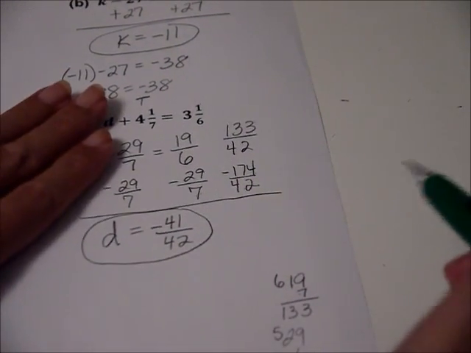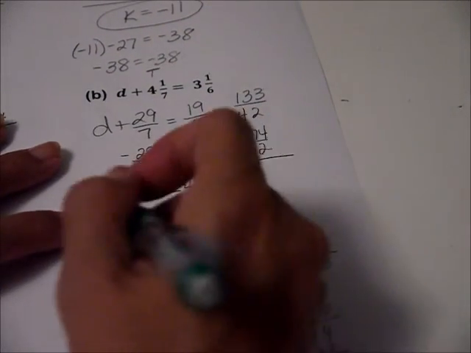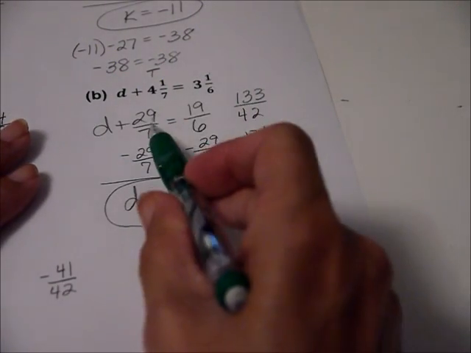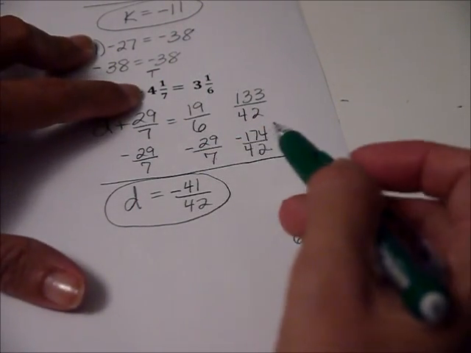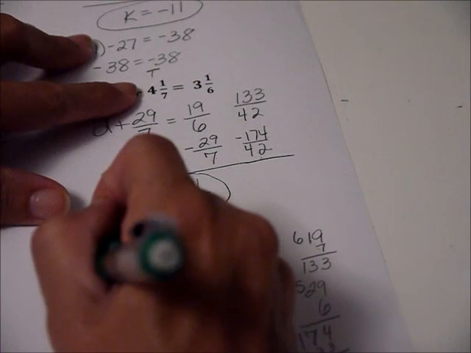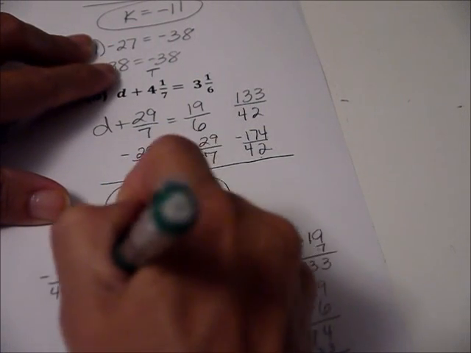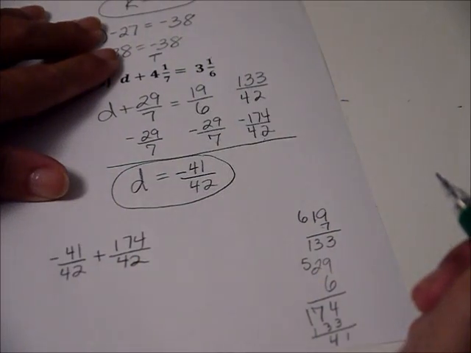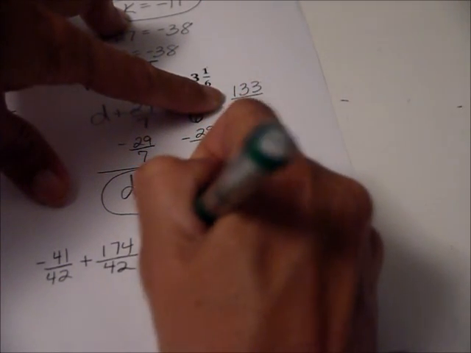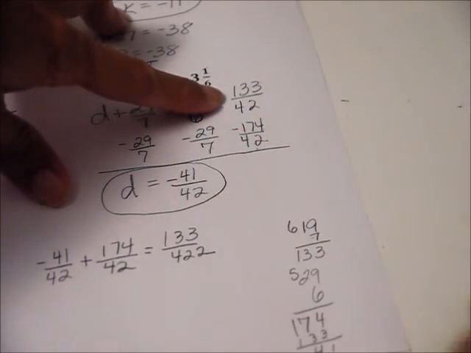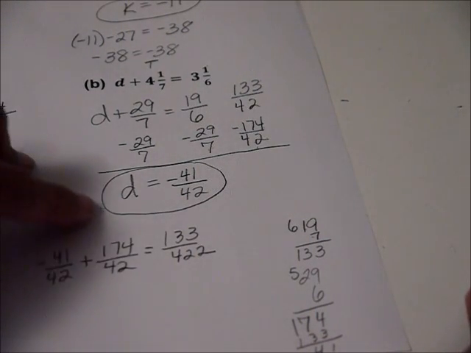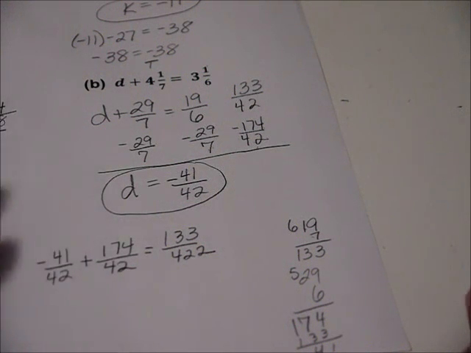I've been a math teacher for long enough. But let's go ahead and try this. Negative 41, 42s. Now we've already converted this to 29/7, which is 174 42nds. Okay. And then we've already converted 3 1/6 to 19/6, which is 133 42nds. All right, now we just need to know if 174 minus 41 is 133. And yes, it is.